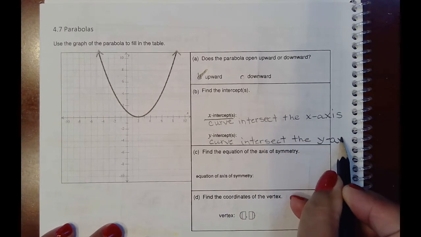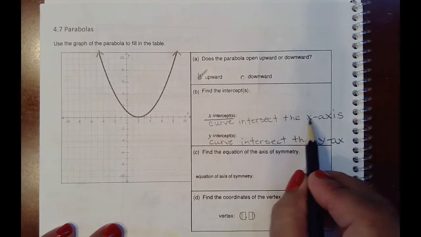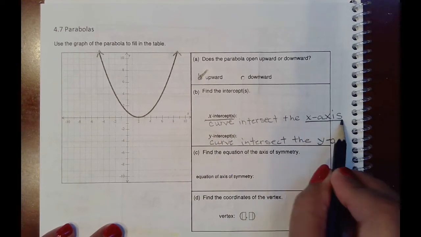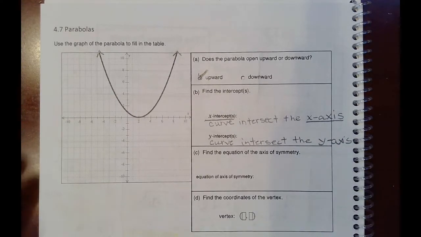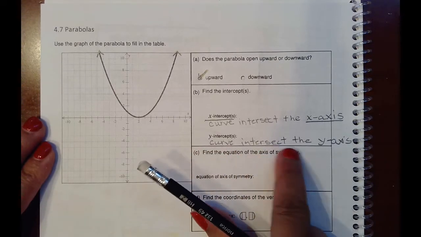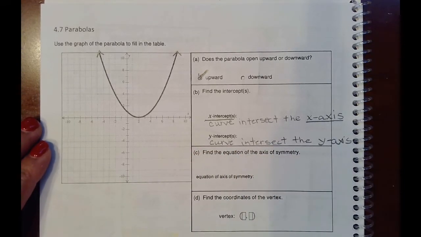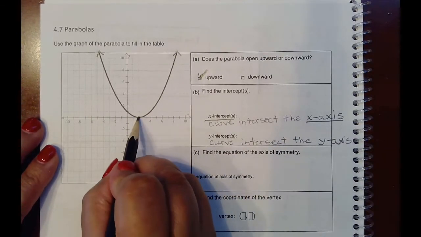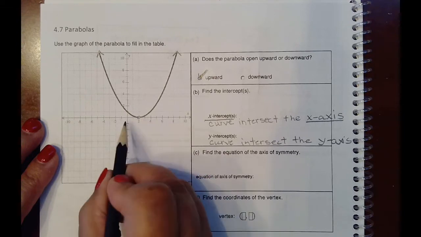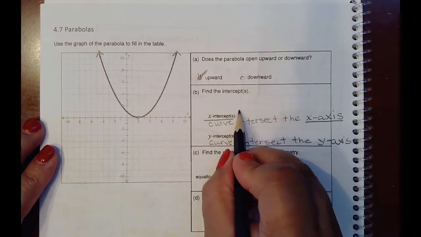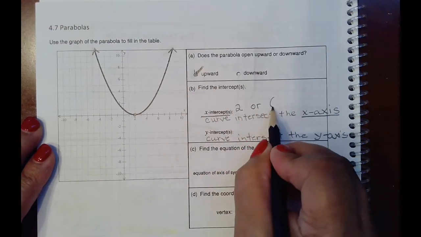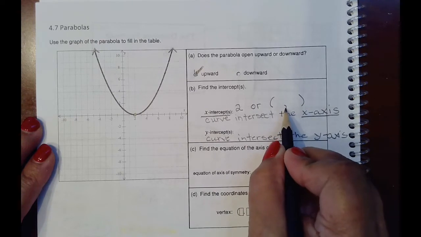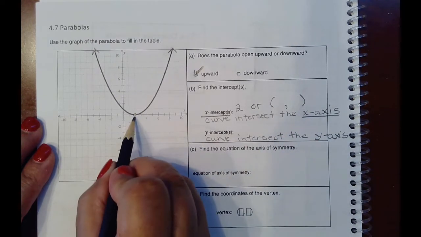Okay, just reminding you what x-intercept and y-intercept means. X-intercept is all about the curve crossing the x-axis, and the y-intercept is all about the curve intersecting the y-axis. So in this particular problem, the x-intercept is right here at 2. And you can name that x-intercept like this, or you can name it as an actual point, where you give an x and a y coordinate at this position.